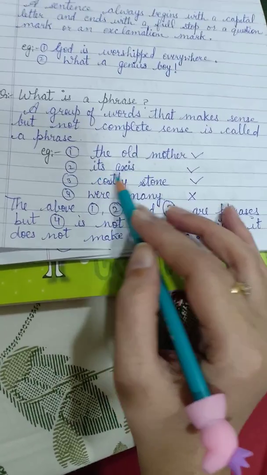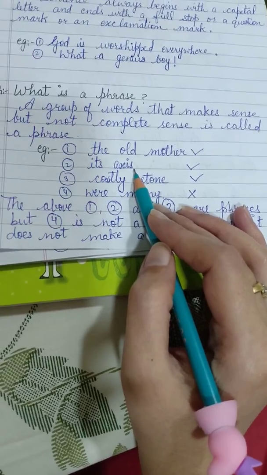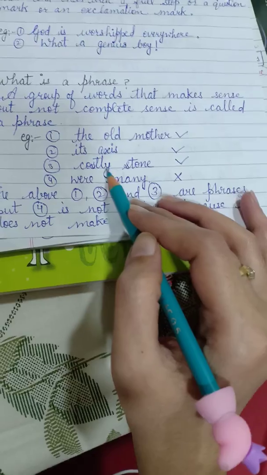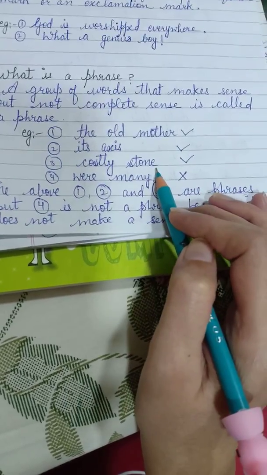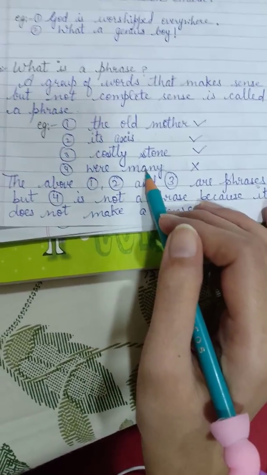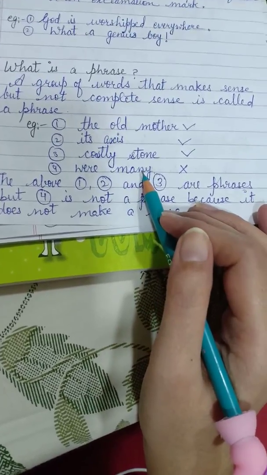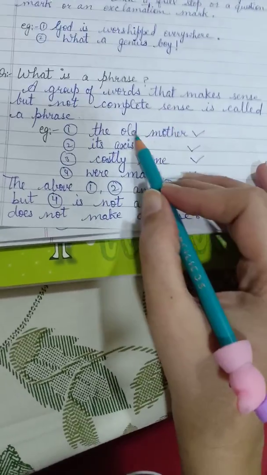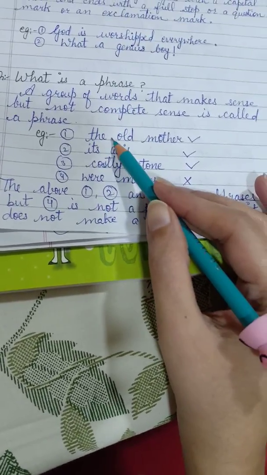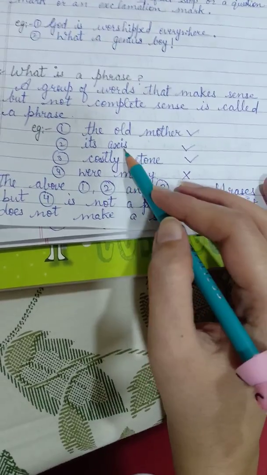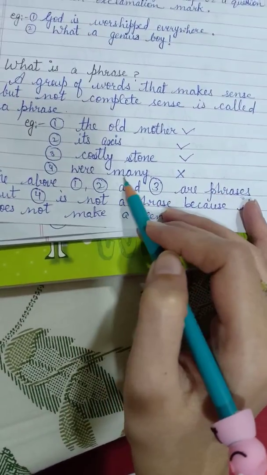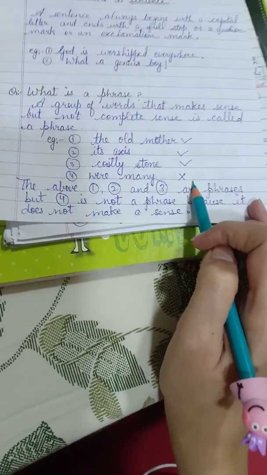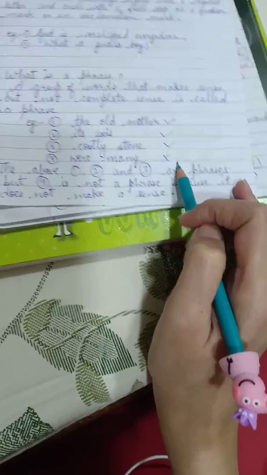Next is its axis. It's also making a half sense but not the complete sense. Costly stone, were many. So, were many is not making any sense, so it is not called a phrase. So the first three groups of words are called phrases because they make some sense. But the fourth one doesn't make any sense, so it is not called a phrase. So we have put a cross after it.